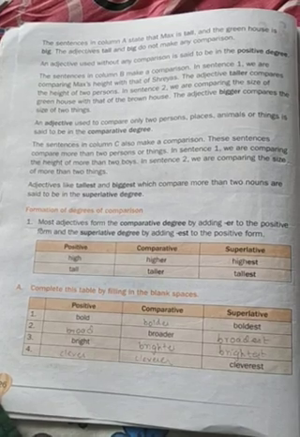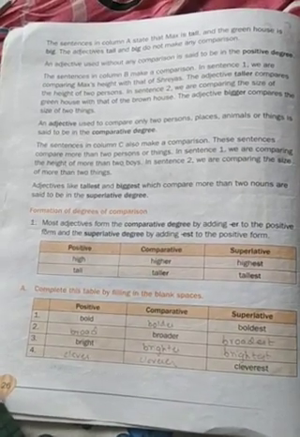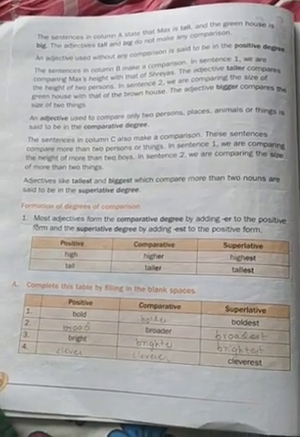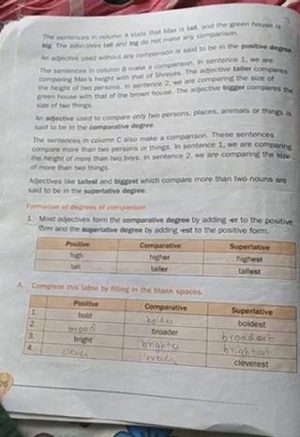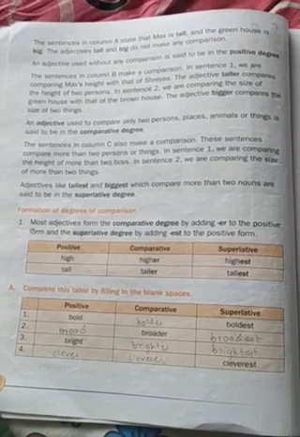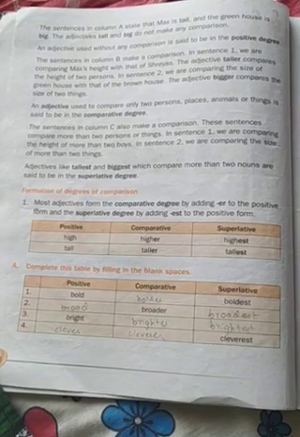In column A, these two sentences are there, and in those two sentences, tall and big are two adjectives, and they do not make any comparison. So an adjective used without any comparison is said to be in the positive degree. When we use only adjectives without any comparison, then it is said to be in the positive degree.